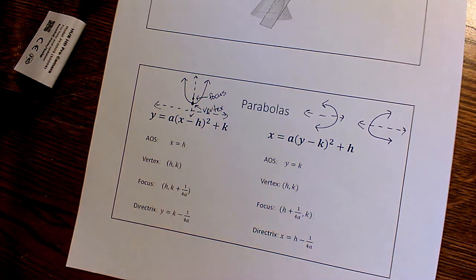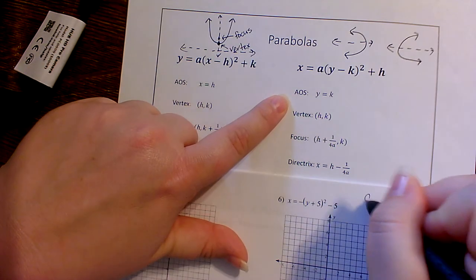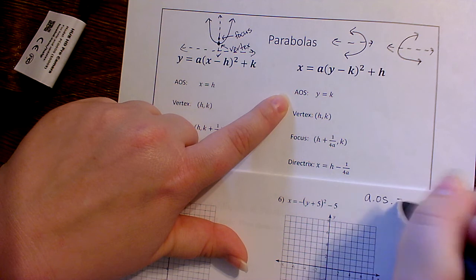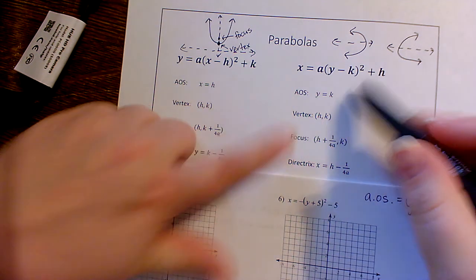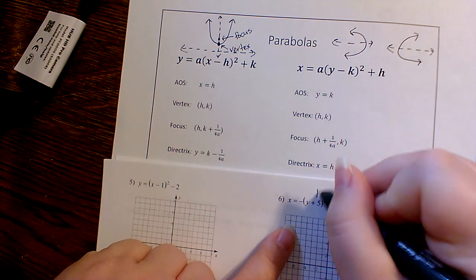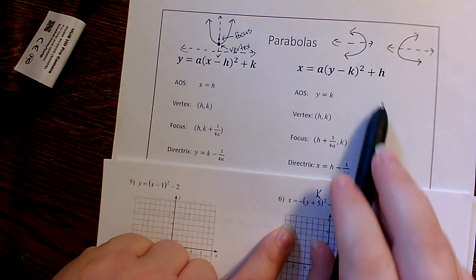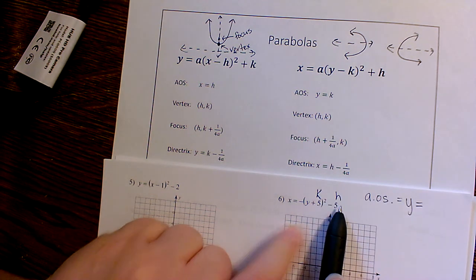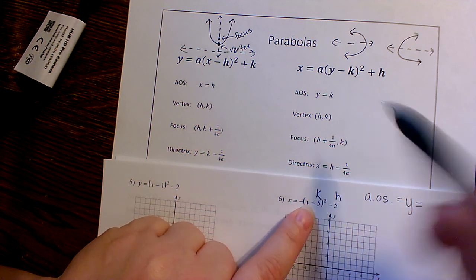So for number 6, our axis of symmetry is going to be y equals k. Well, remember, this time the h and the k have traded places. K is inside the parentheses this time, and h is at the end. So the axis of symmetry is y equals the k.